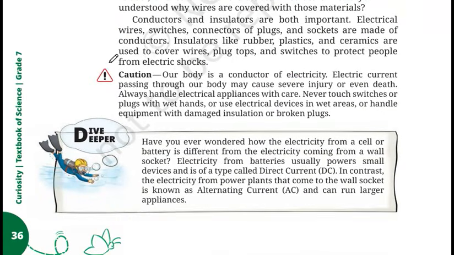Now there is a caution and it's very important. Students, conductors and insulators both are important. Electrical wires, switches, connectors, plugs, sockets are all made of conductors. Insulators like rubber, plastic, ceramics are used to cover these wires, plugs, switches. Why? To protect people from electric shock, because we are constantly touching them. So we cannot touch the conductors directly, otherwise we will get an electric shock.